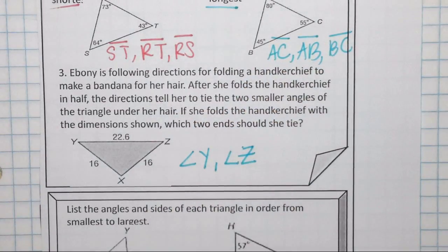Because they're across from 16, right? And those are small, and we should all know how to tie bandanas by this point in our life.